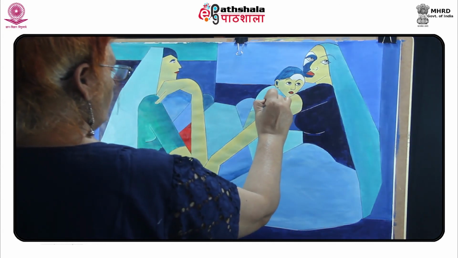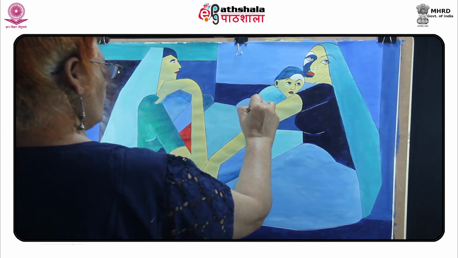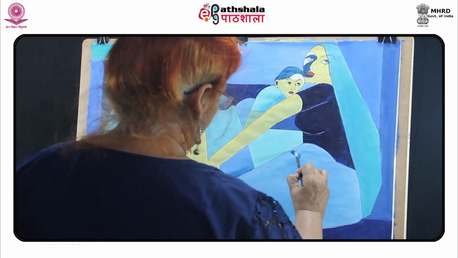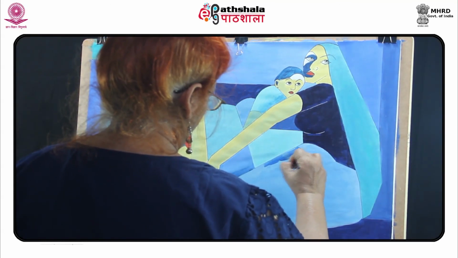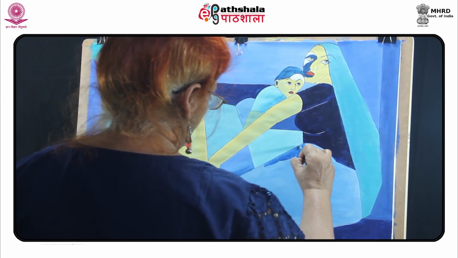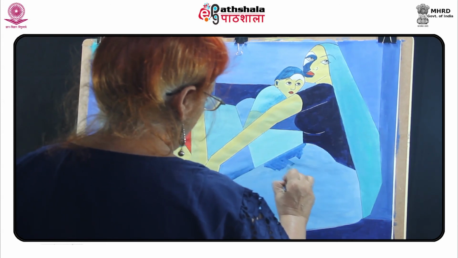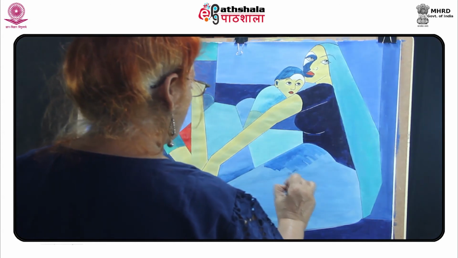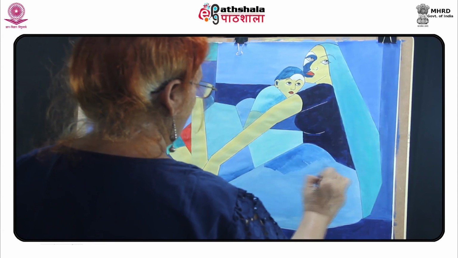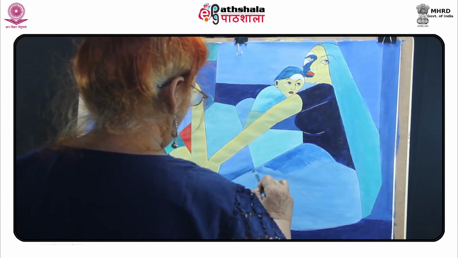Again put the shadow near the face of the child in the same way. Now again make it a little darker here. I put the darker shade at the left corner, which will help to move our light towards the focal point.